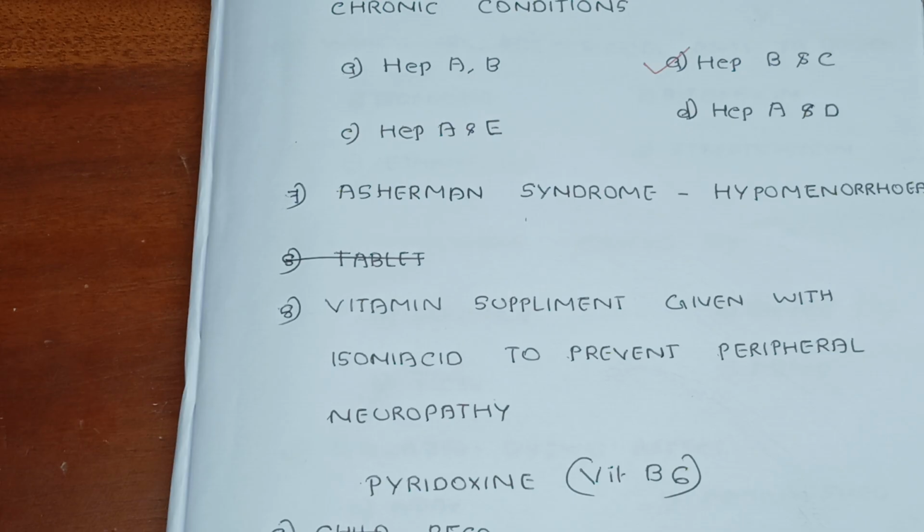Which vitamin is not given along with the tablet methyldopa? That is a treatment for Parkinsonism. The correct answer is pyridoxine. Pyridoxine is not given along with methyldopa. Pyridoxine is given along with isoniazid to prevent peripheral neuropathy.